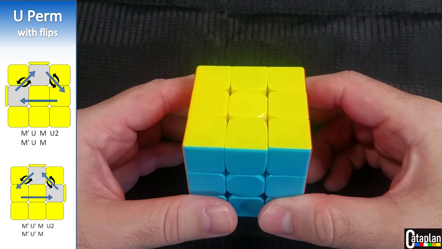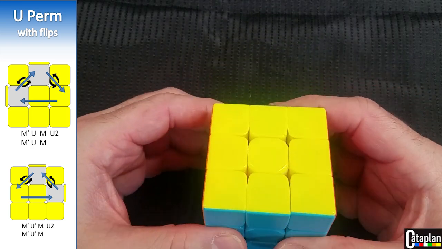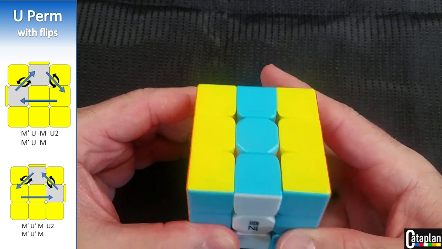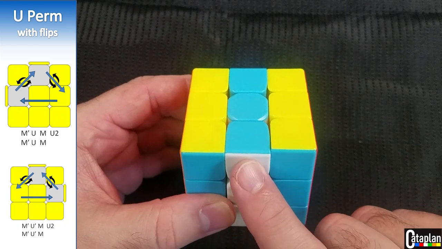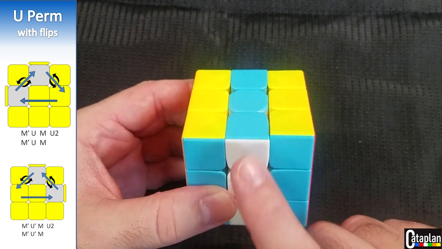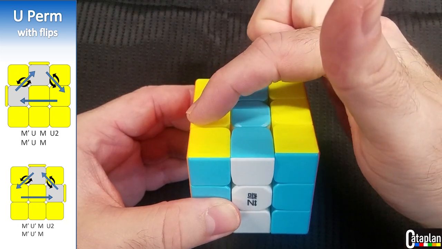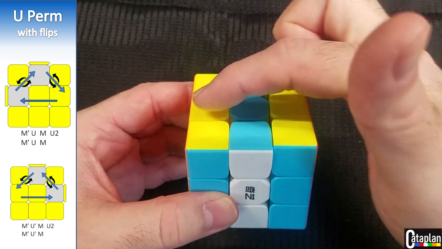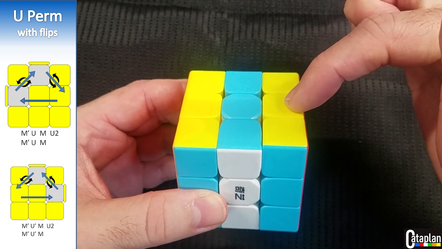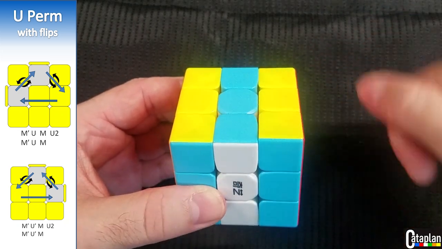Okay, and we're going to show you here. It's going to be M prime, so M up. And I like to see it in front. What this is basically doing is this one will be put in here, then take it down, and then we put it on the other side, bring it up, and then put it back.